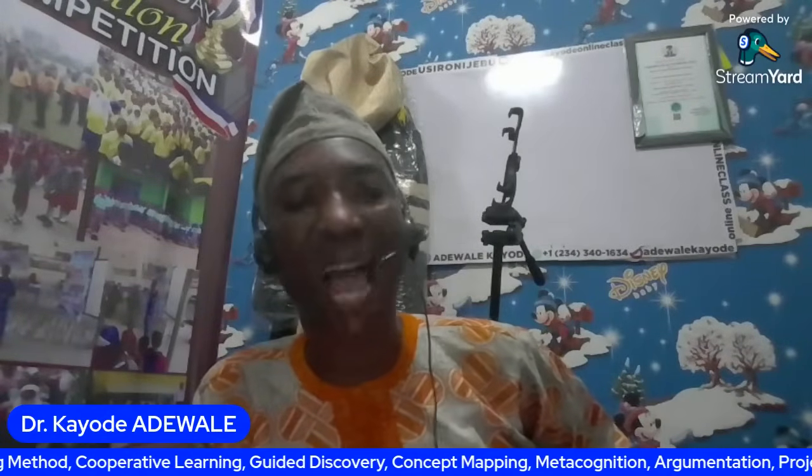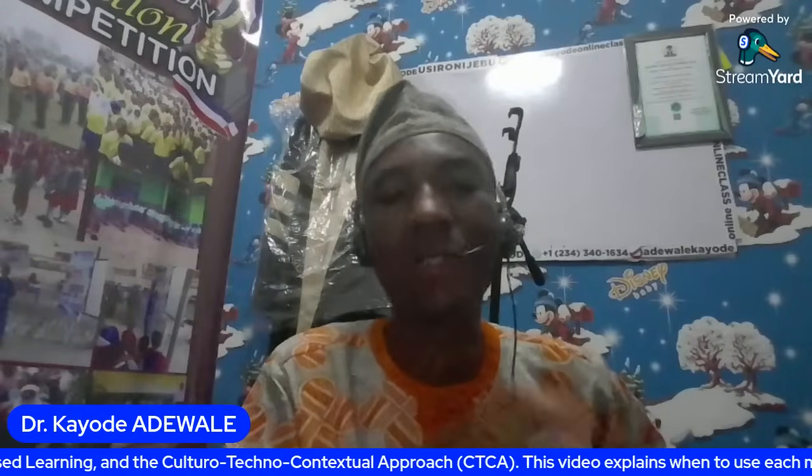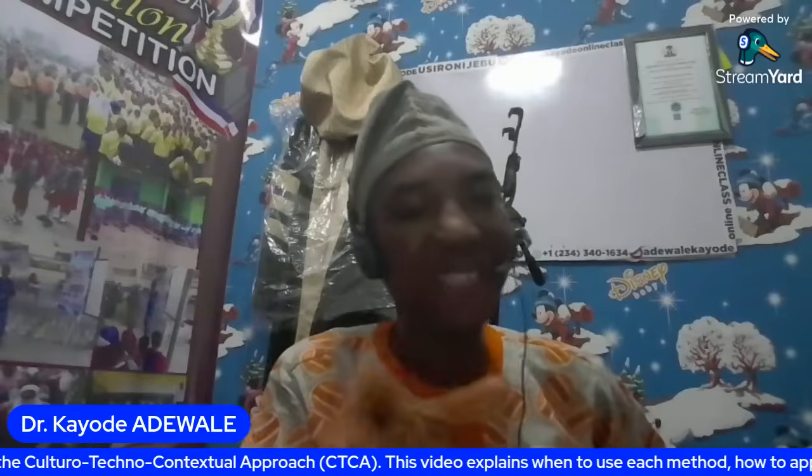Another step to use cooperative learning is that you use a cooperative structure like think, pair, share, or a jigsaw. Then you also monitor the progress and guide the group. As a teacher, you have to monitor the progress and guide the group.